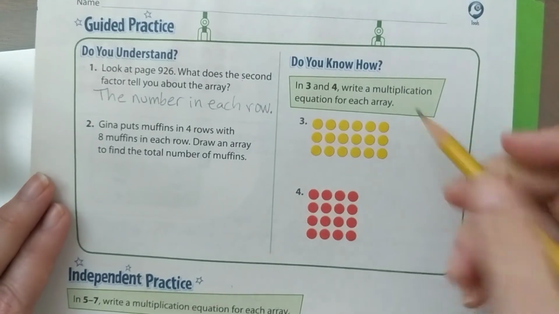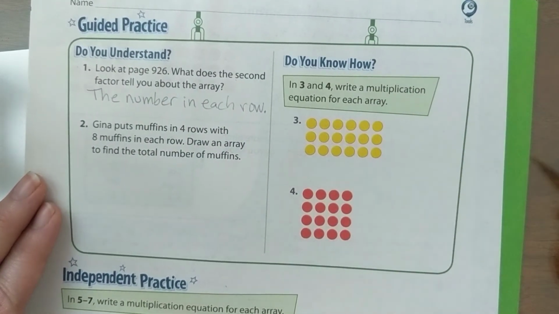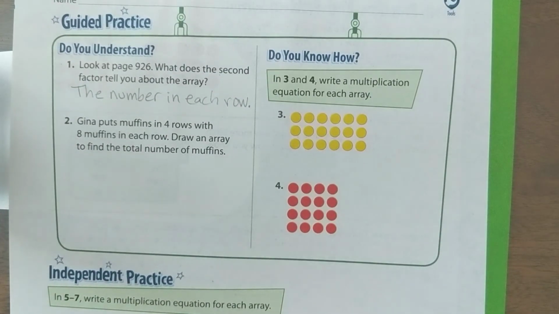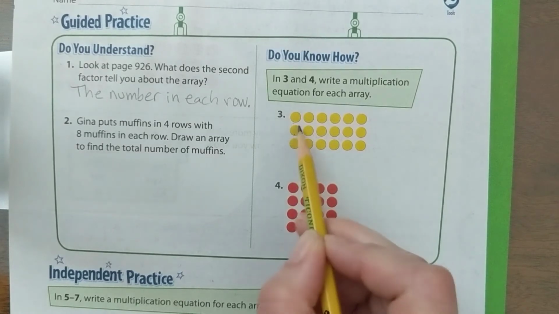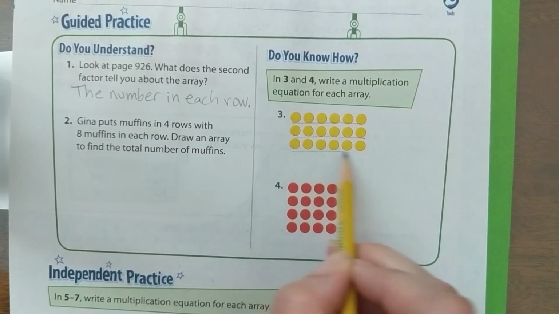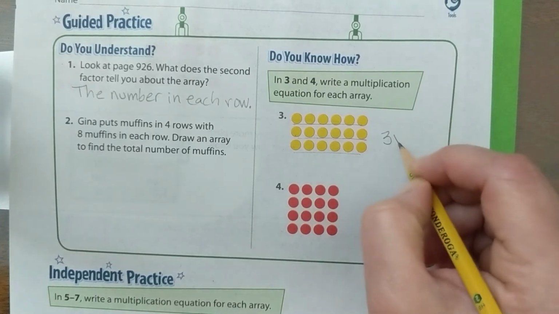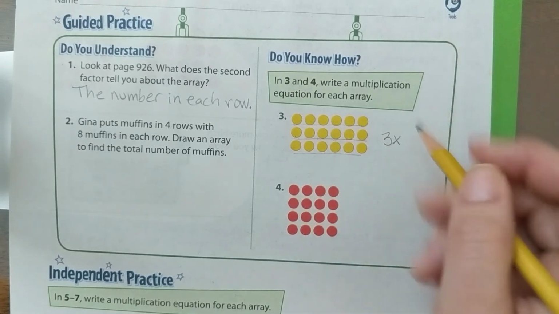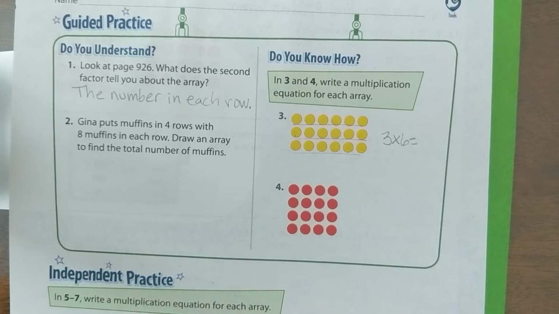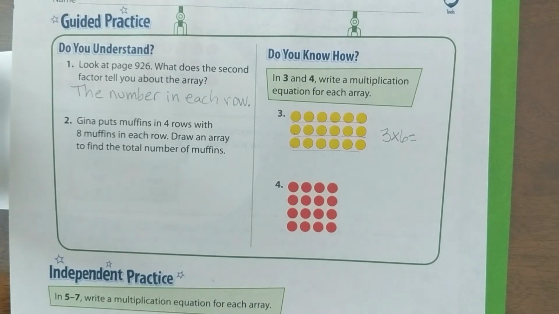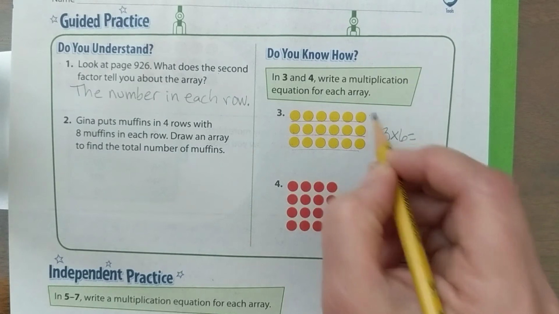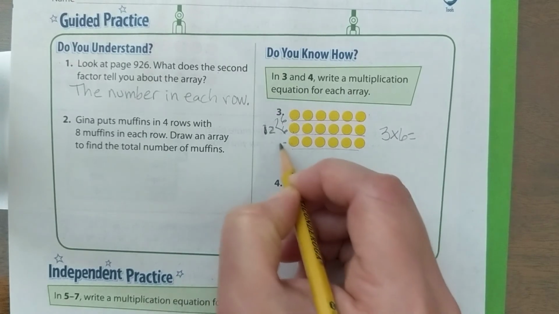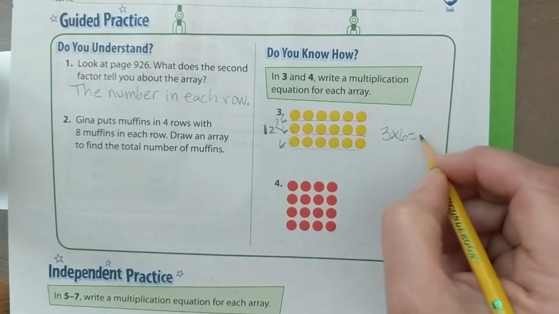There we go. Number 3, write a multiplication equation for each array. So we need to count the number of rows. We have 1, 2, 3 rows. Do you see that? So 3 rows. And then we're going to times how many are in each row. 1, 2, 3, 4, 5, 6. So our multiplication problem is 3 times 6. Now let's figure out what 3 times 6 would equal. I know 6 plus 6 is 12. So then I need to add 6 more. 12 plus 6 would be 18.